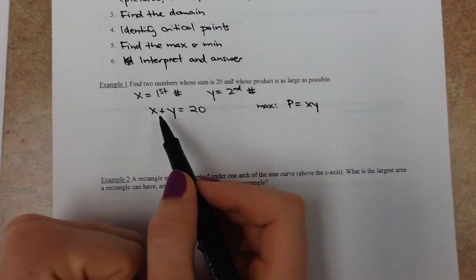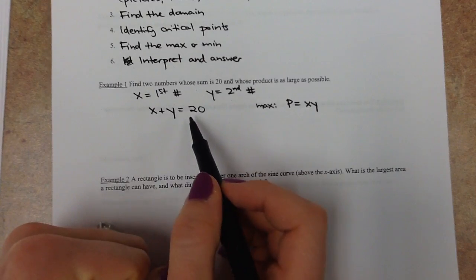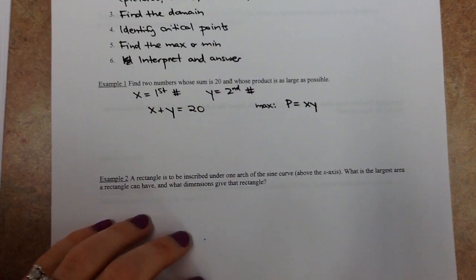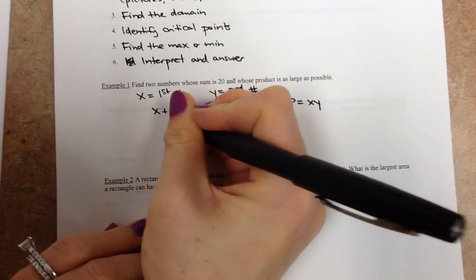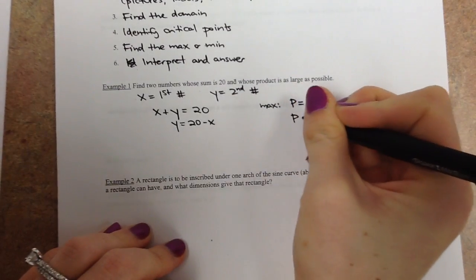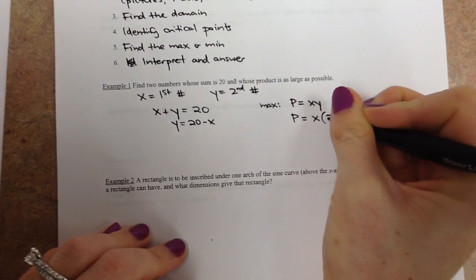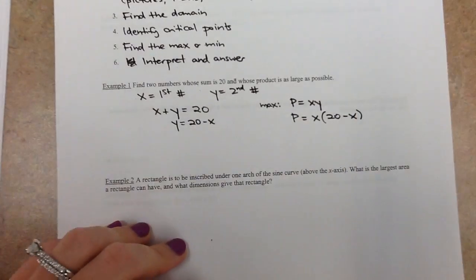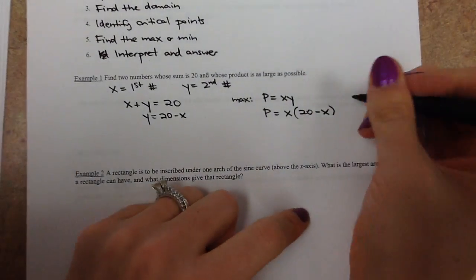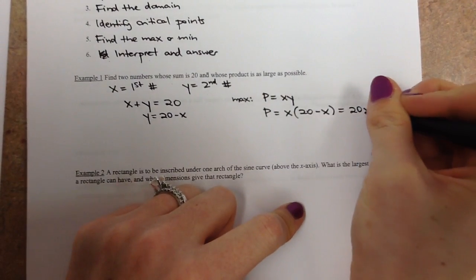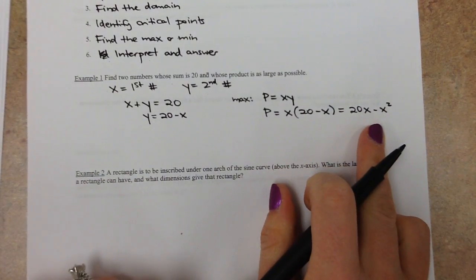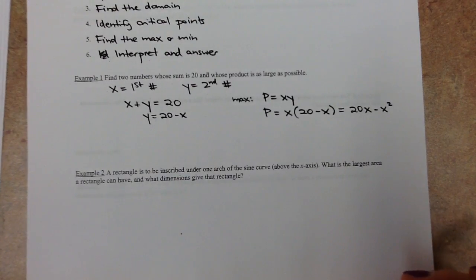What we do is we take this secondary bit of information and we use it to make some sort of substitution in here. All right, so this one right here, let's sub out the y. So let's say that y equals 20 minus x, and then we can sub this out right here. So the product is going to be x times 20 minus x, because we know that the sum is 20. And so distribute that x, and we get 20x minus x squared. So that is my product function, and then I can optimize that pretty easily because I only have one variable.